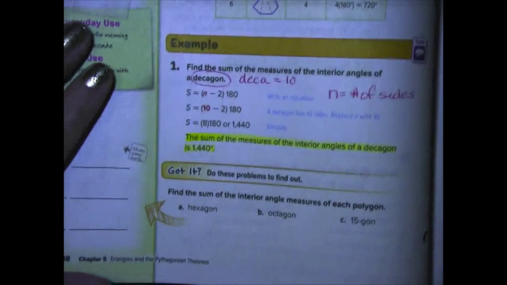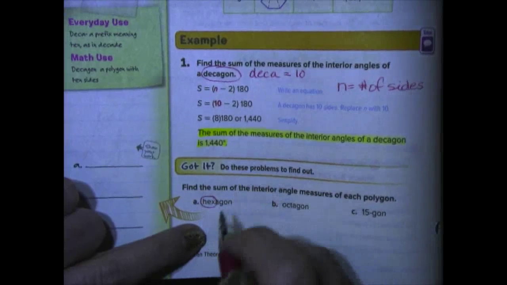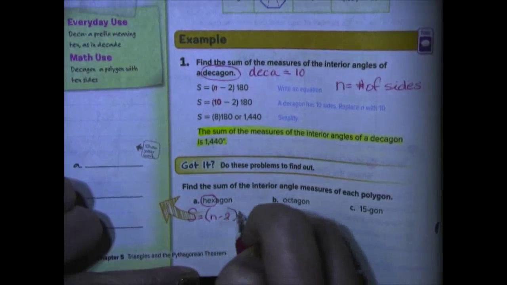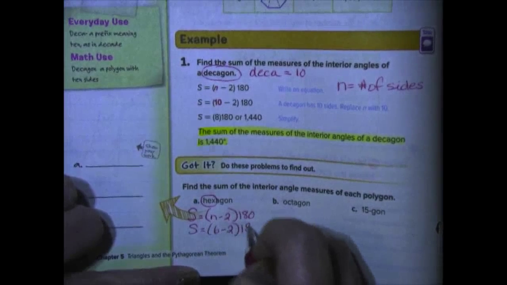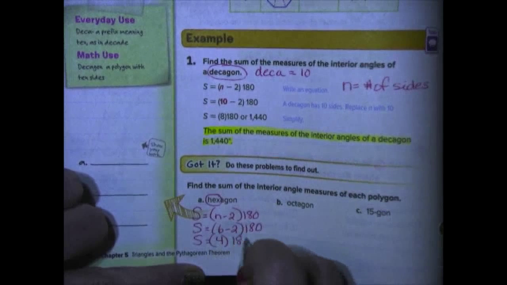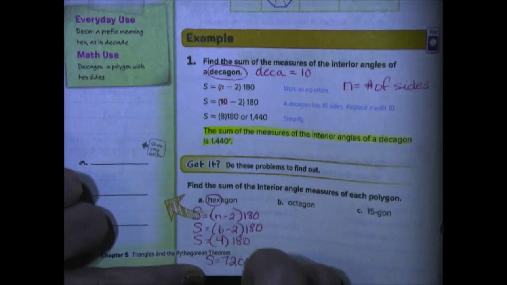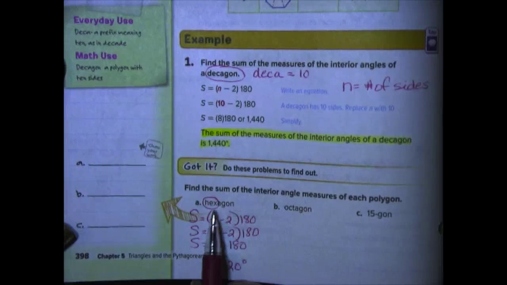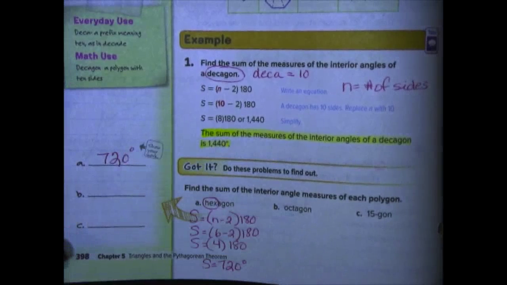So let's take a look at the examples below. We've got a hexagon. Remember that hex means we have six-sided figures, so we're going to take S equals n minus 2 times 180. S equals 6 minus 2 times 180. S equals 4 times 180. And 4 times 180 is going to be 720. So the sum of the interior angle measures of a polygon, in this case a hexagon, is going to be 720 degrees for a hexagon.